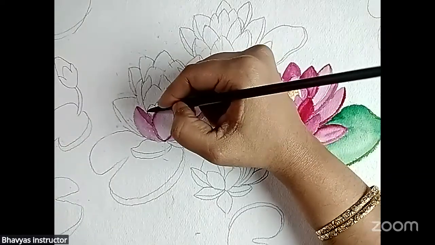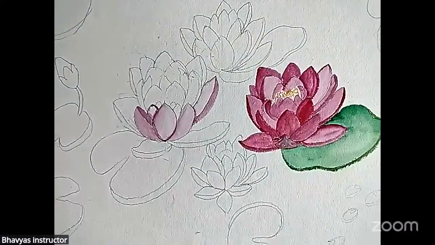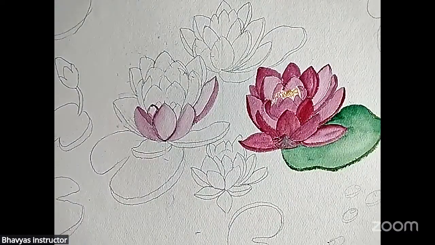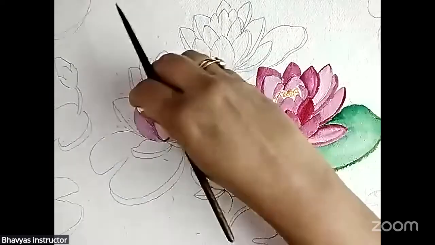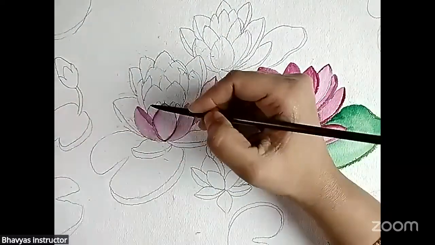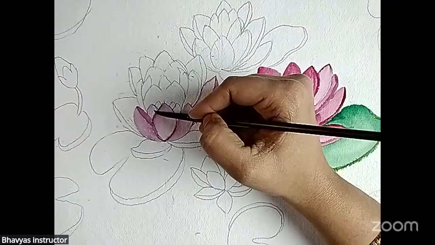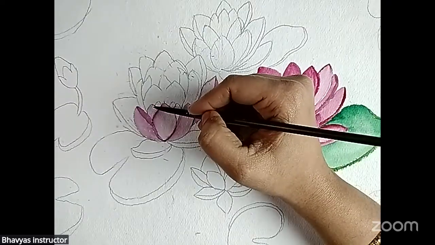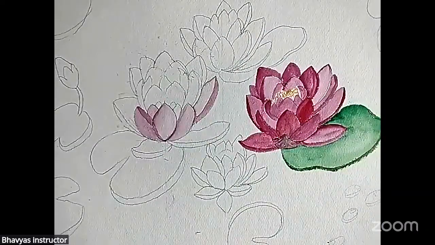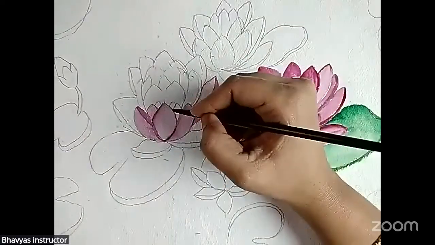From down, it should look dark. And with the tissue, I'm just lifting the color. Like this. Okay. You need to lift the color here so that it will start looking light.